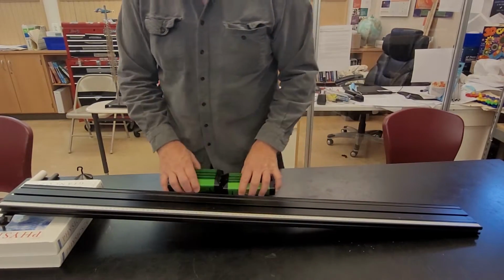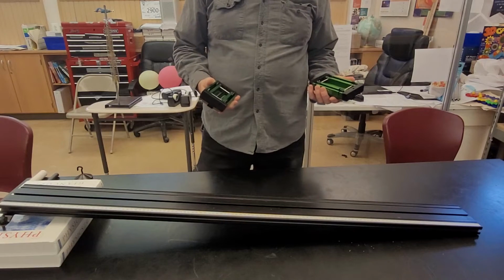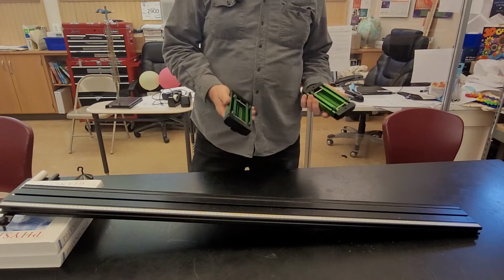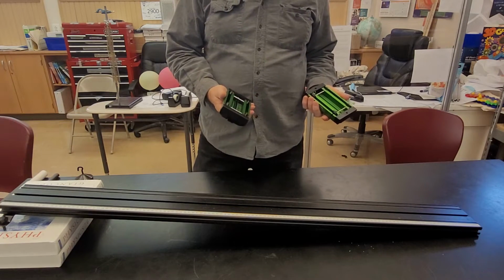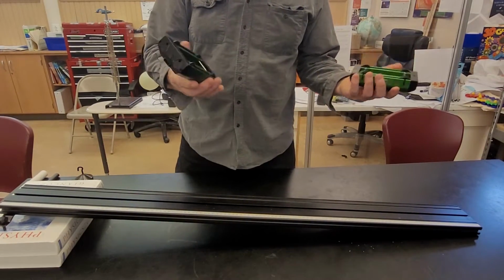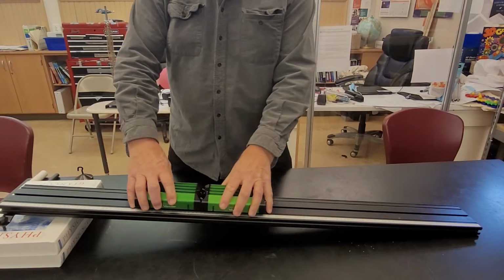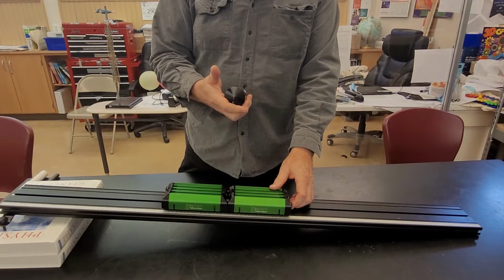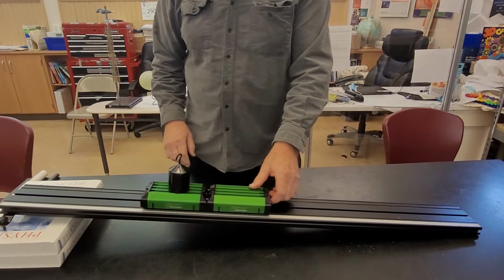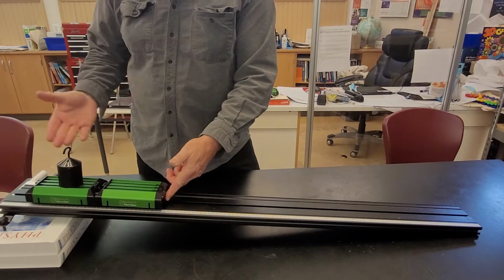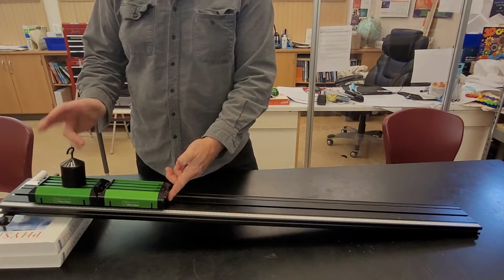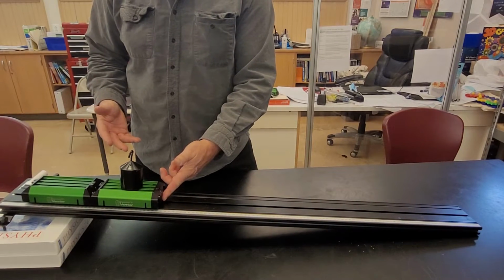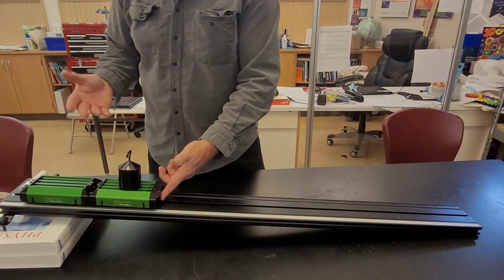Now, the next question is, if these had different masses, right? If this one was heavier than this one, or this one was heavier than this one, would they come down at the same rate? All right, so here, these have the same masses, or they're identical carts. I will add a heavy mass. This is a kilogram. So I'll place a kilogram on here, and some of you said that this would come down faster because it has more mass. So let's try both out.